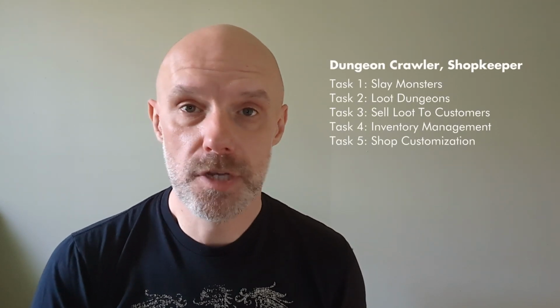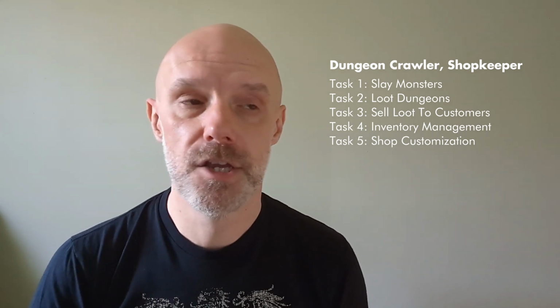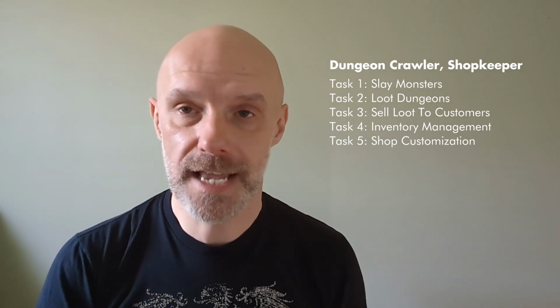So think big picture. For example, say I'm making a dungeon crawler shopkeeper game. So what will the player do, right? Well, I came up with 5 distinct tasks the player will get to do in that game. So 1 is slay monsters, 2, loot dungeons, 3, sell the loot to customers, 4, inventory management, and 5, shop customization, right? So 5 distinct tasks that the player will do. Okay, let's stop there. Let's move on to step 2. And I promise all of this will come together.